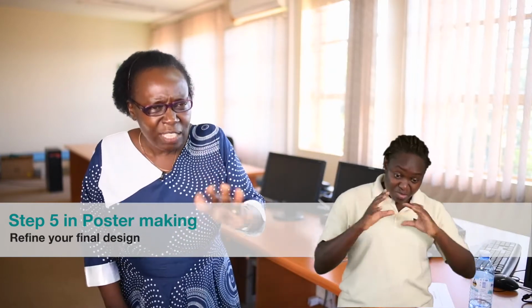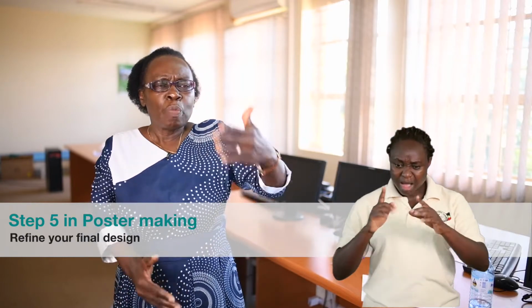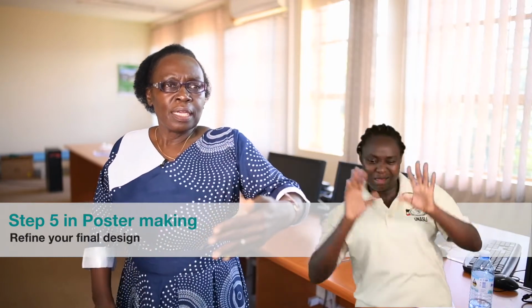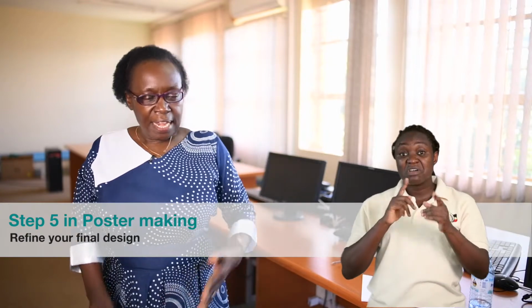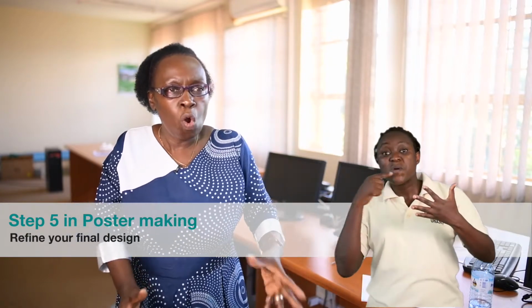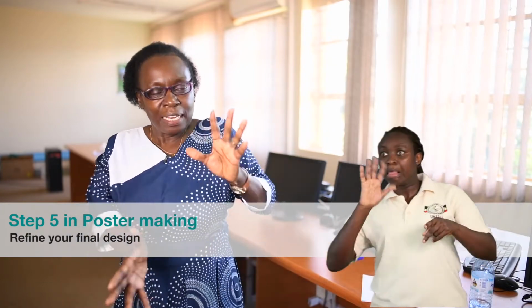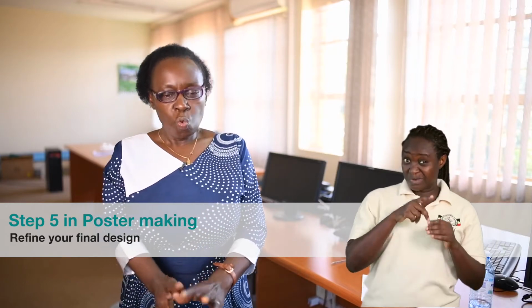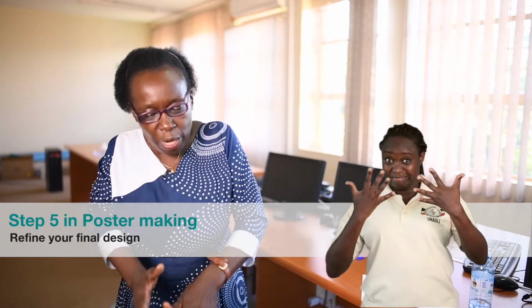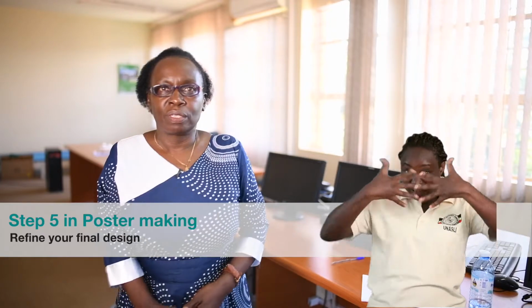Are there any colors which are overpowering? Because you may put the background in red, and then the colors you are going to use are purple, pink. It means that the purple and the pink will hide into the background. So, do the graphics look clear and well placed? Those are the questions you can ask when you are going to develop your poster.